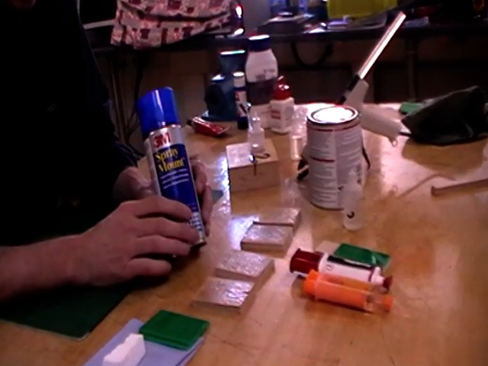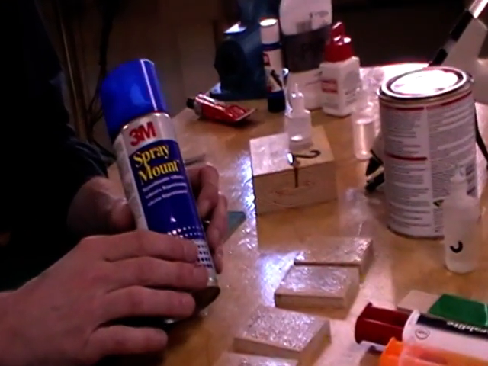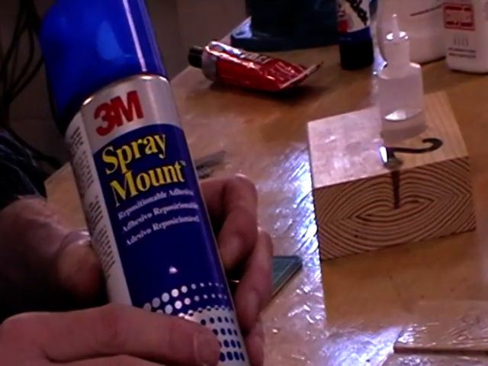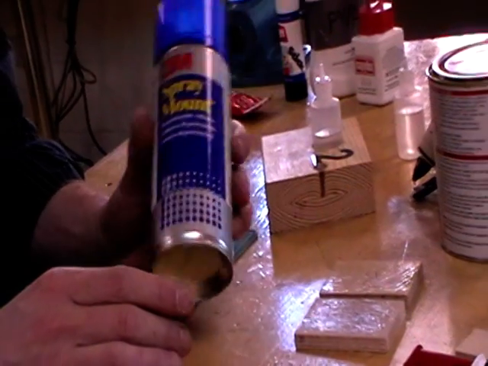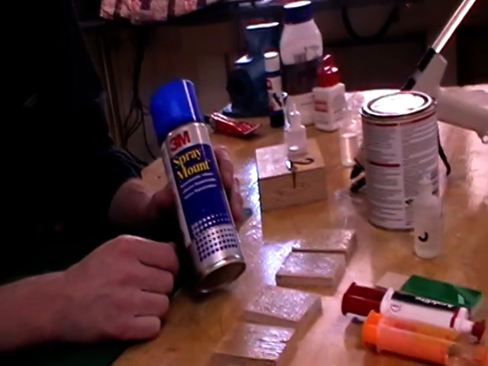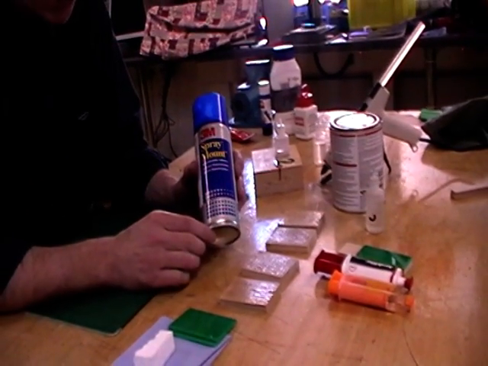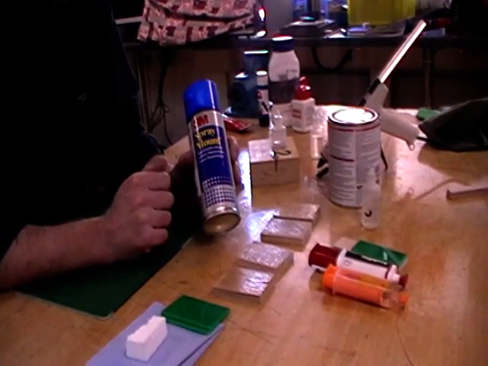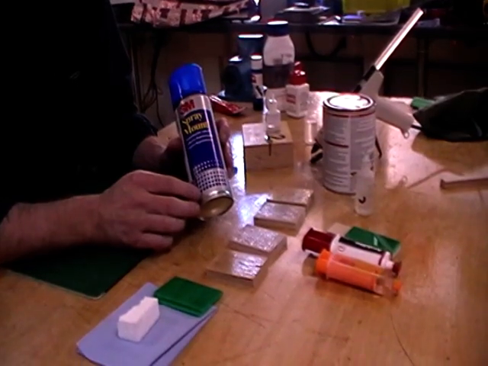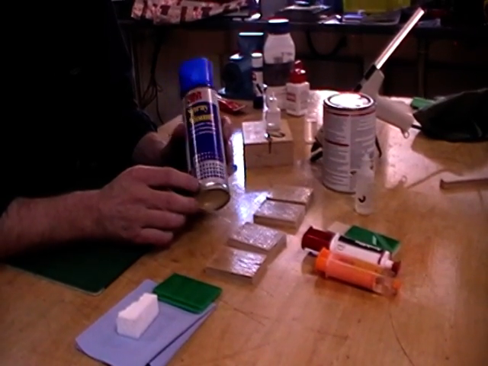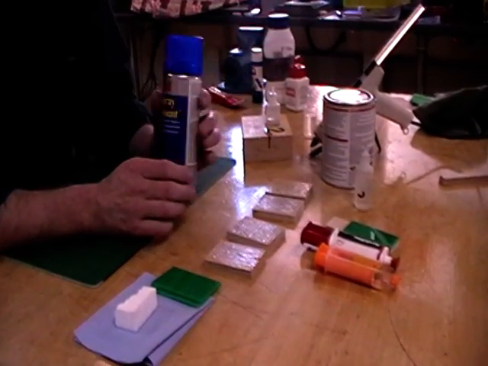Try not to use spray mount in schools, and when I do, we use it outside. You need to be in an extremely well ventilated area for using spray mount. You can get spray mount and you can get photo mount. Spray mount you can reposition if it's not quite right. Photo mount is a lot stronger, so it is less forgiving really. So that's the spray glues.